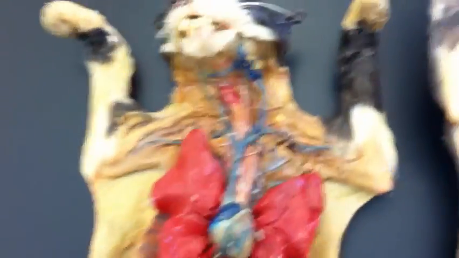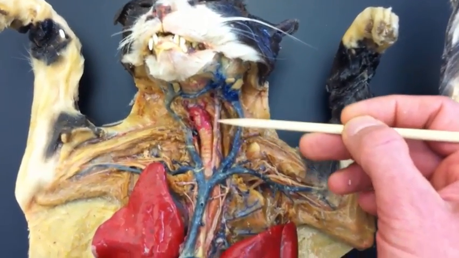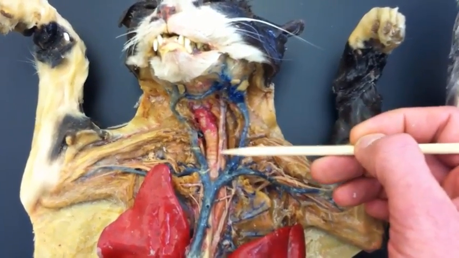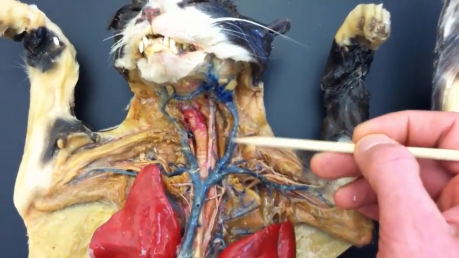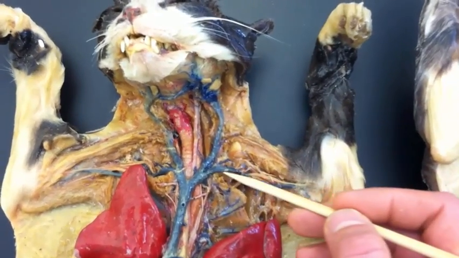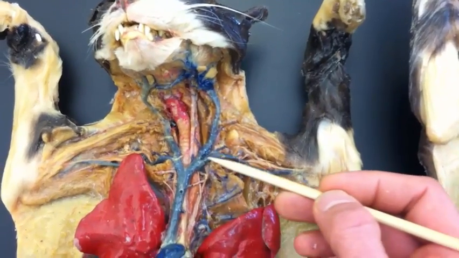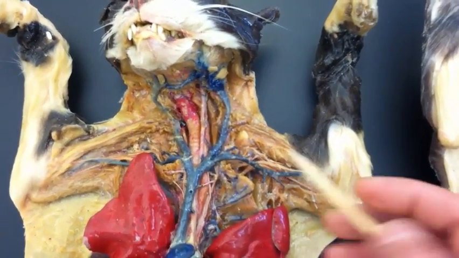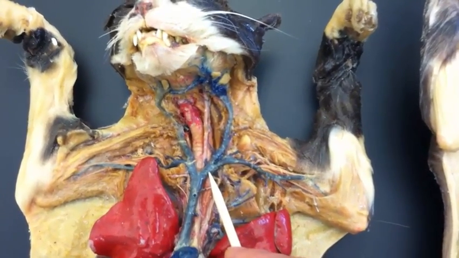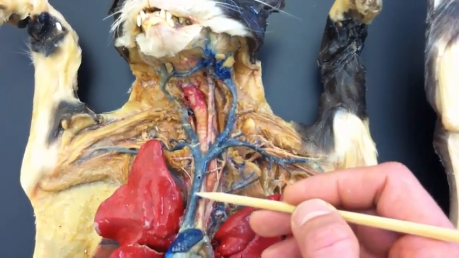Last cat that I have to show you, up here in the neck again, what's this vessel? If you said left common carotid, you are correct, or left carotid artery, that's fine. What about this blue one? That's left jugular vein. What about this one? That's left subclavian vein. How about this? If you said left brachiocephalic vein, you're correct. This?